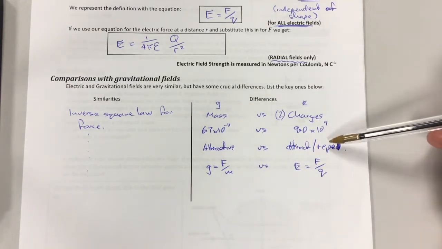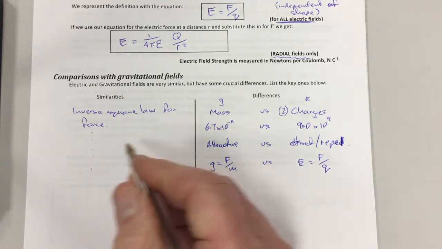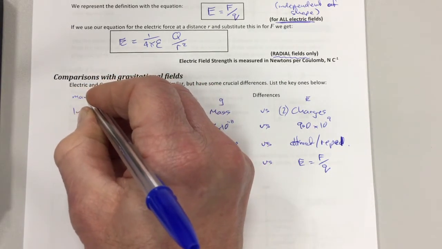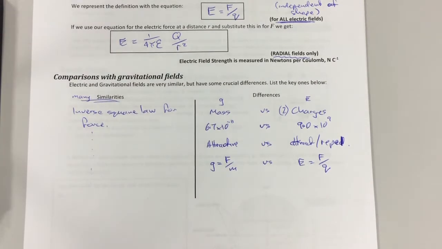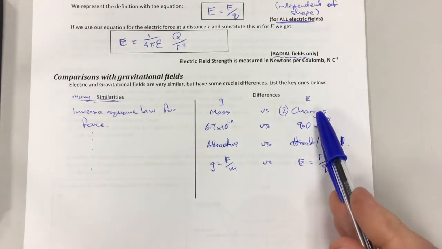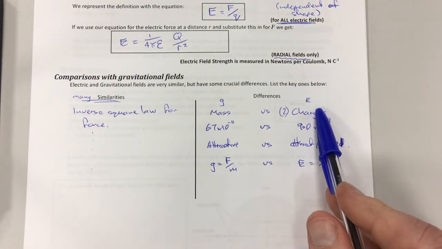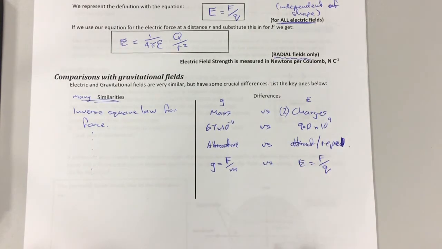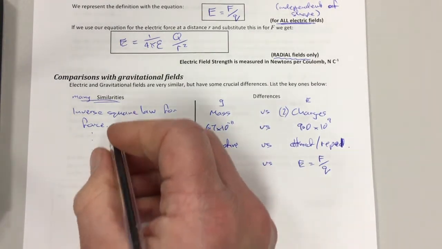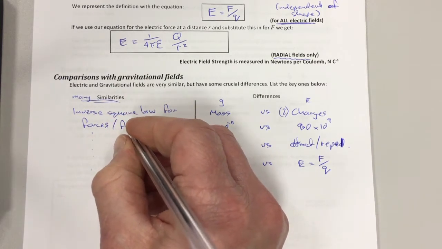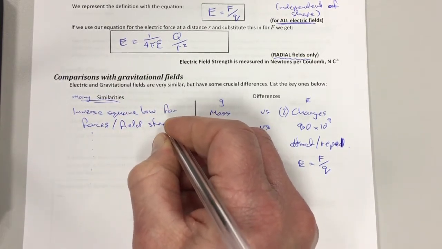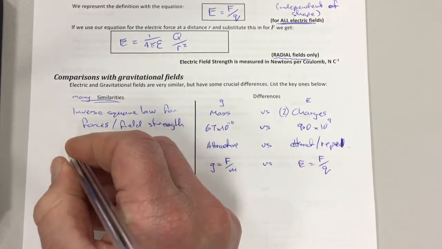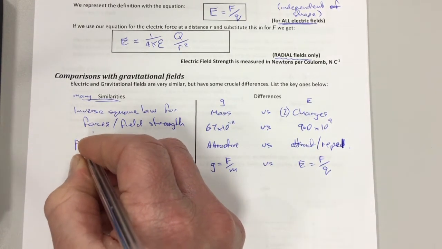So those are your main differences, but actually very, very, very many similarities. So get to work on that. When we do the ideas that go on further, we can put them in. So there are things like work done, which gives us potential difference. It makes a lot more sense when we're talking about electric fields so far, but we also have potential difference there, etc. So inverse square law for force and field strength, just put that in. We have the idea of potential.